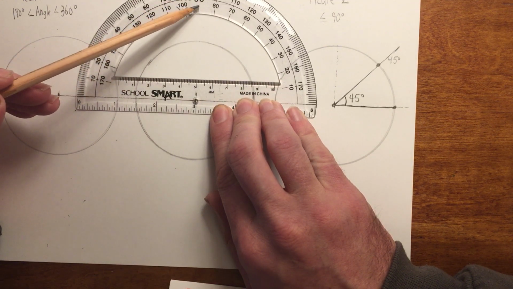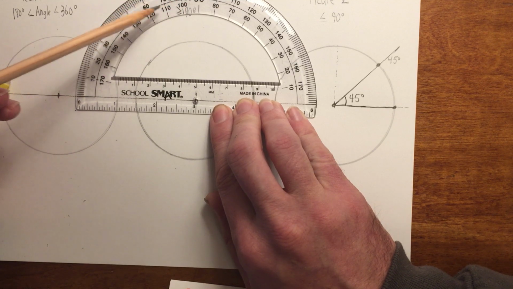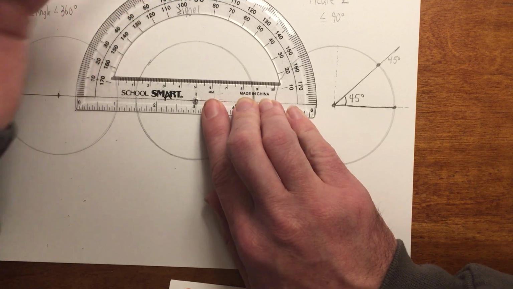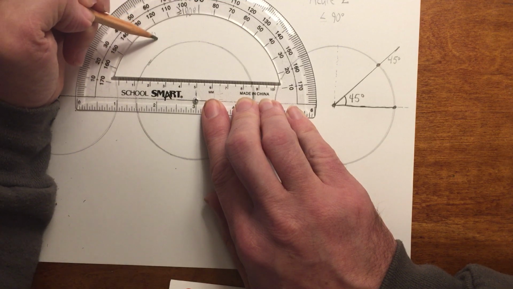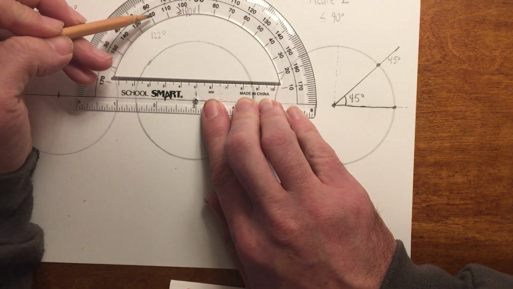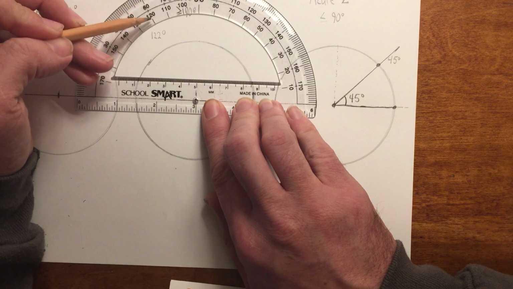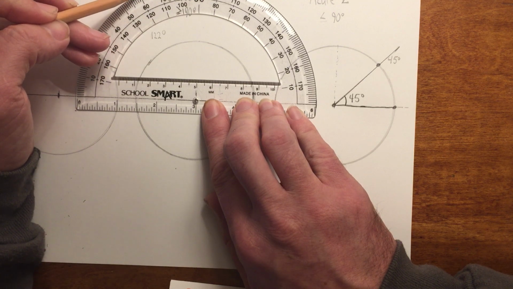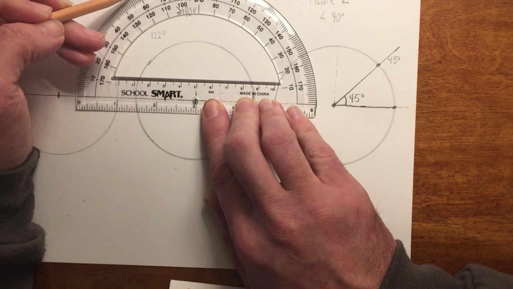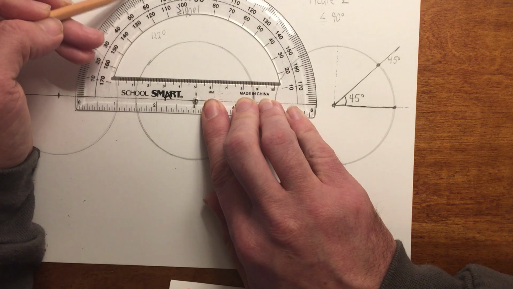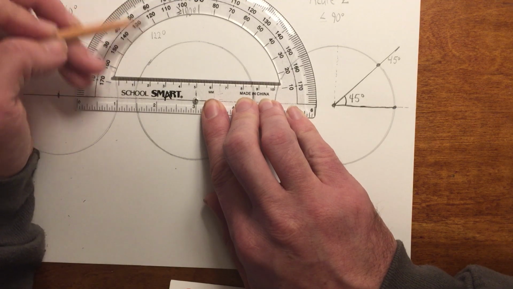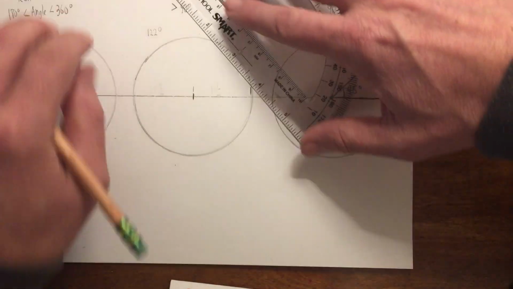So now, as long as I'm past 90, I have an obtuse angle. 100, 110, 120. We're going for 122 degrees. Put that there. So 122. I come up here. Since I have paper down below me, I can just count. There's a 120, 121, 122. And since I'm on the paper, I can just use that mark.